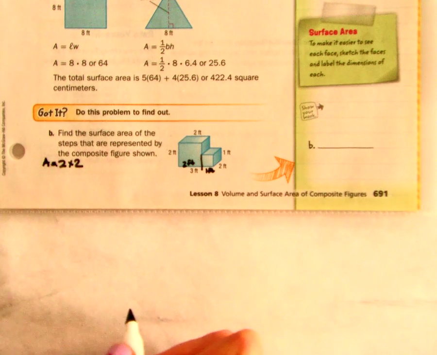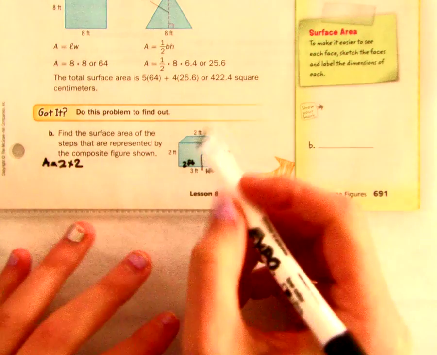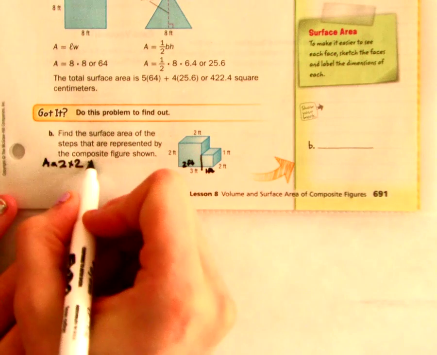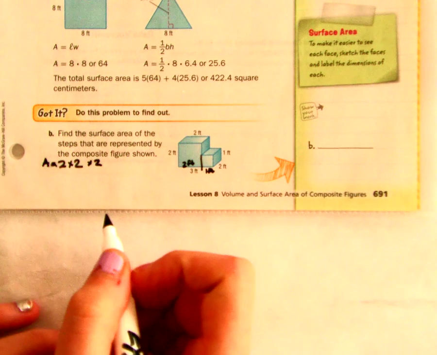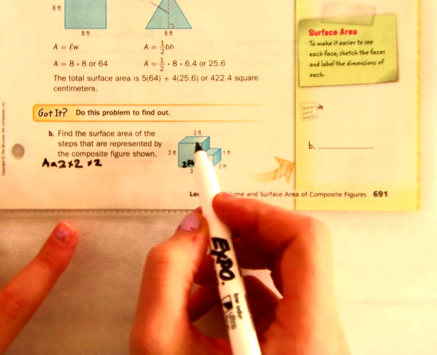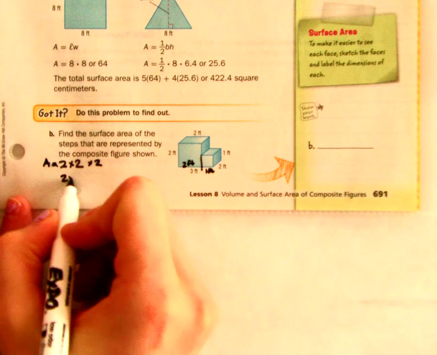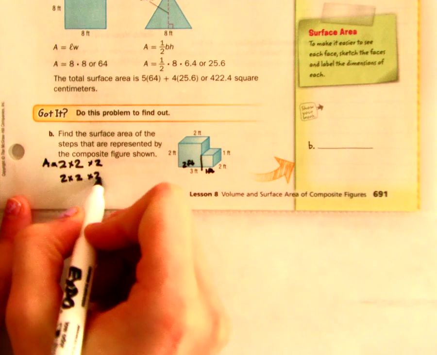Okay? And again, when we're finding these areas, do we have parallel faces? Do we have a face that's parallel? If we do, they're the exact same thing. So I do have a parallel face on the other side, so I can take that times 2. Okay? And then I'm going to move to the top. So again, I have a 2 by 2. And I have 2 of those. Okay, I have the top and the bottom.